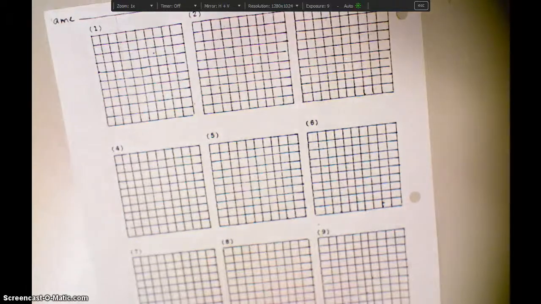For the Name That Grid activity, you'll need colored pencils, grid paper, and a pencil to show your work. You'll also need to figure out how many boxes your name takes up. You will need to use all the boxes on the page, even if you need to fill in with pictures.